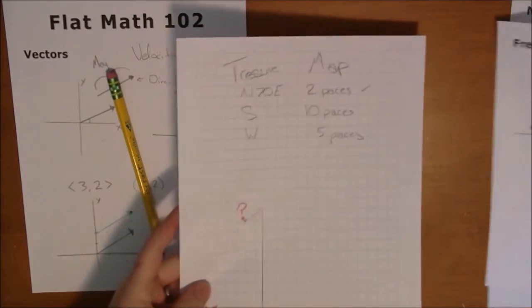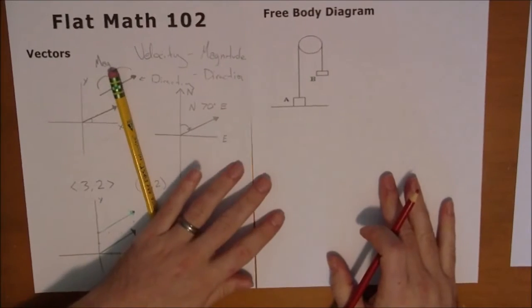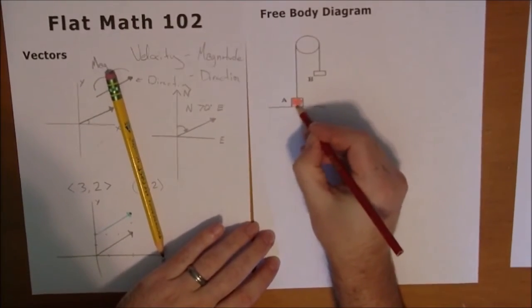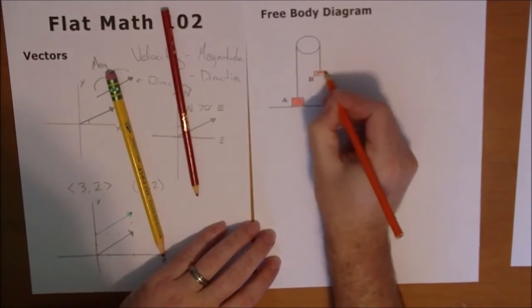Next is a free body diagram, and we'll get back to the graph paper. All right. So a free body diagram in physics is the ability to break a system down into its components and look at each of them separately.